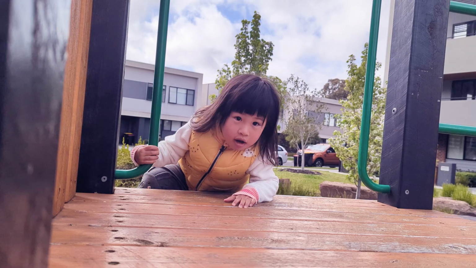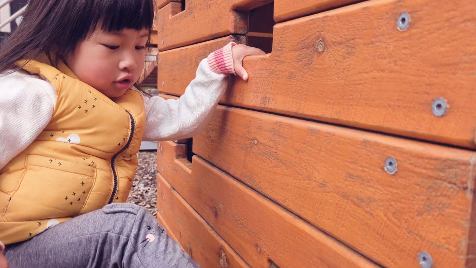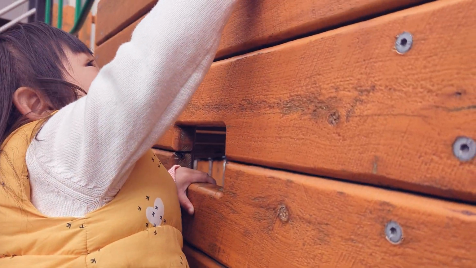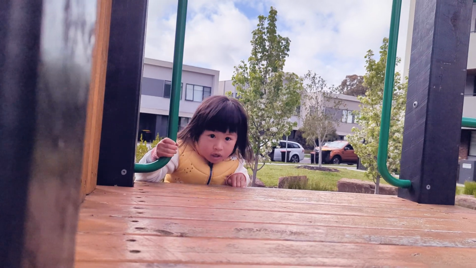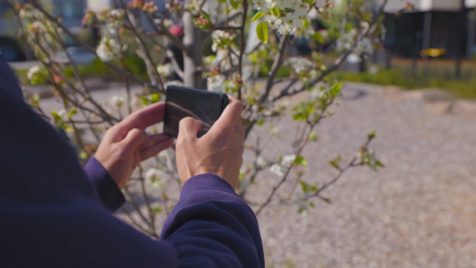So that little intro there was all done on a mobile phone. And let's face it guys, mobile phone for videos is here to stay. And with advancements in technology, it's only going to get better. The great thing about mobile videography is that you can just take your mobile phone out of your pocket and use it straight away. In this video, I'll be talking about mobile videography tips.